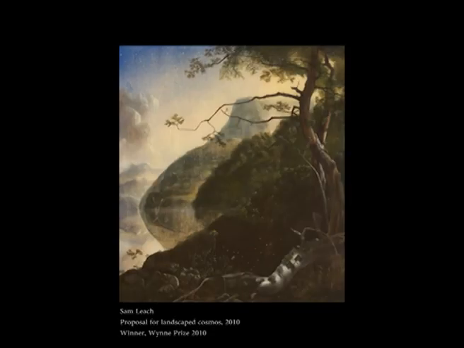This was brought to light recently in Australia when the work by Sam Leach was kind of marked as the winner of the Wynne Prize a few years ago. And the controversy around that work was its similarity to a Dutch landscape of the 15th century. And there has been a lot of argument around that work as being simply a copy of the original Dutch master.